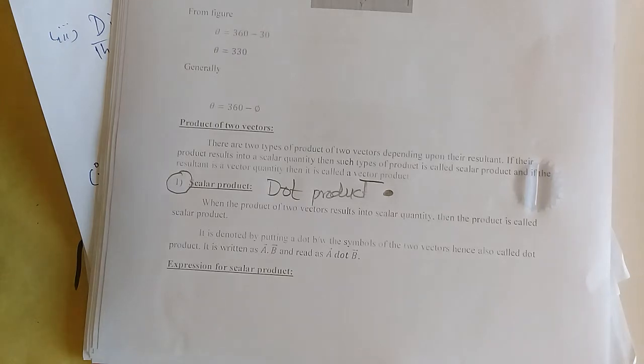So the definition: when two vectors A and B are multiplied and the resultant which we get is a scalar quantity, it is called scalar or dot product. Why is it called dot product?